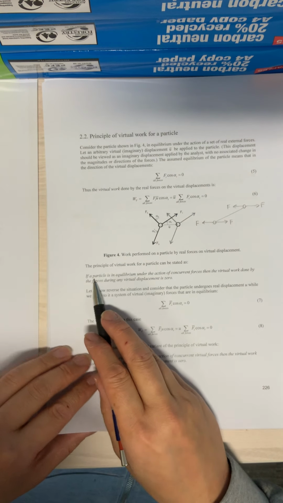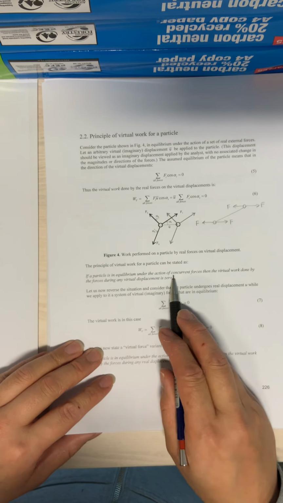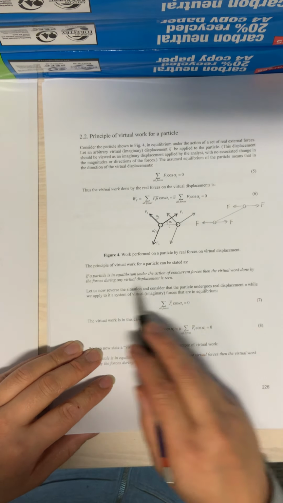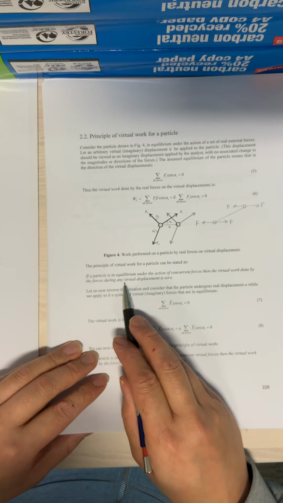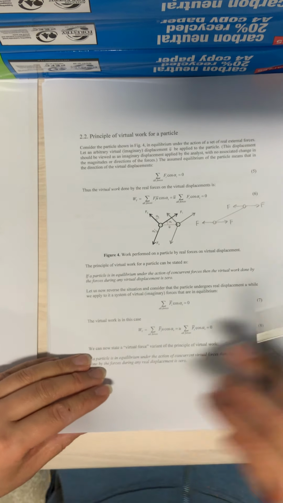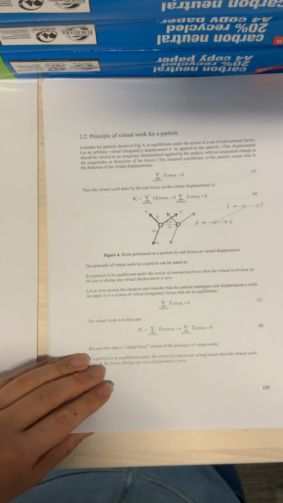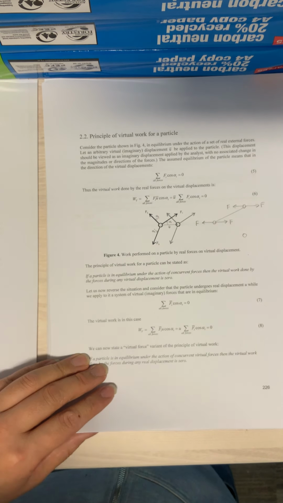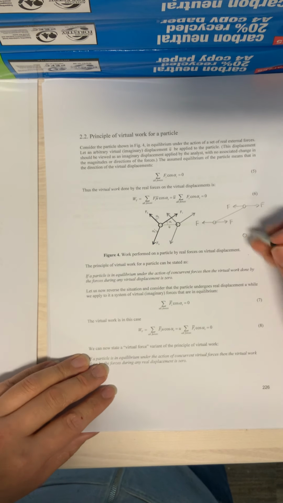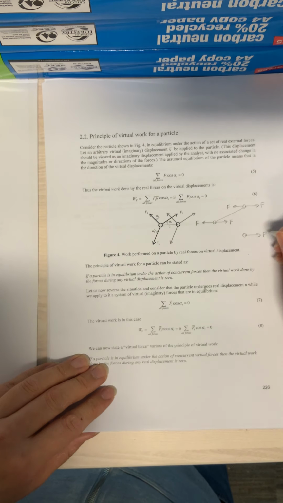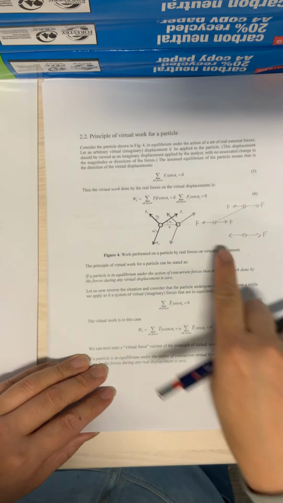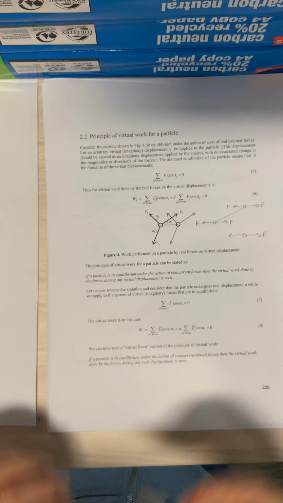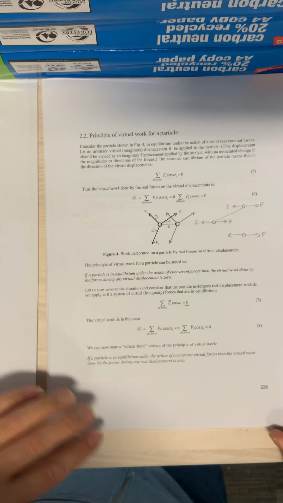So we can say if a particle is in equilibrium under the action of concurrent forces, then the virtual work done by the forces during any virtual or imaginary displacement is 0. Wherever I move the particle, because it's already in equilibrium, and I still keep the same forces, so I'm not changing the forces, the work done by the forces is going to be 0. I hope that's all clear.